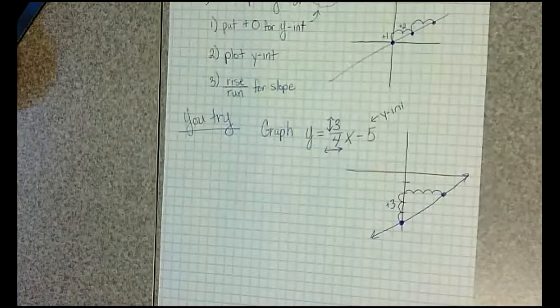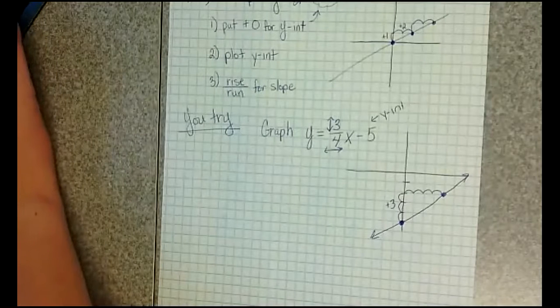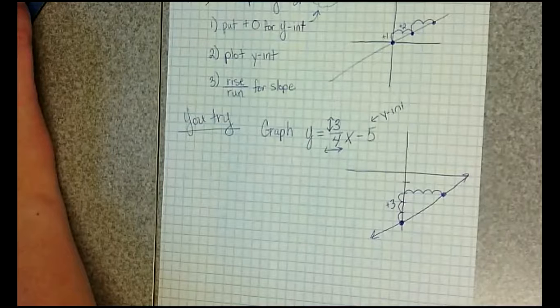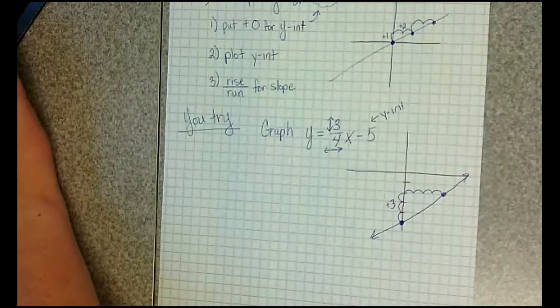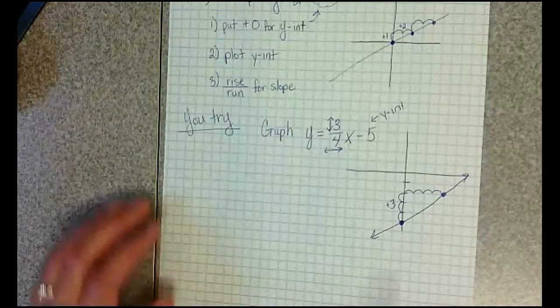How many of you matched? Either reaction or in chat. How many of you have a matching graph? Okay. Perfect.